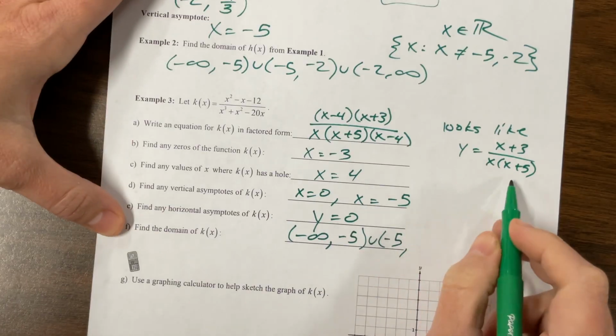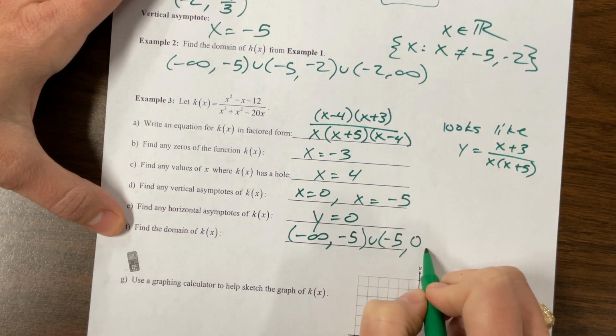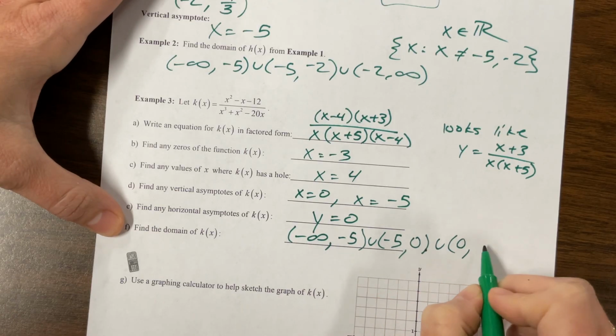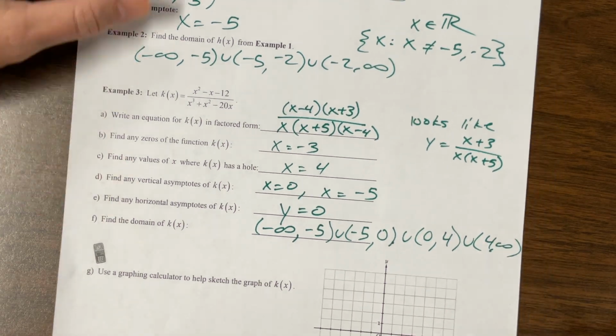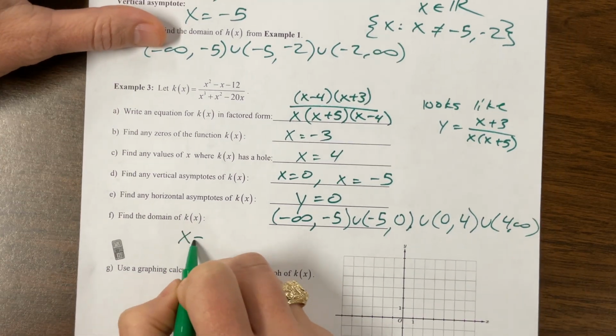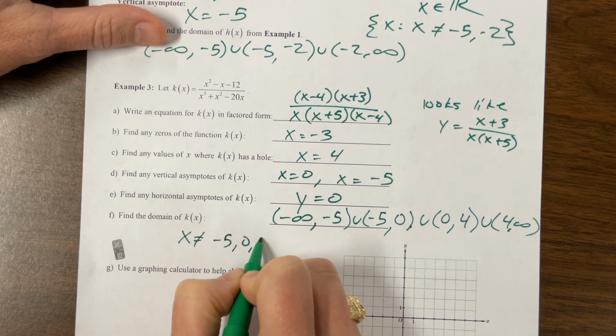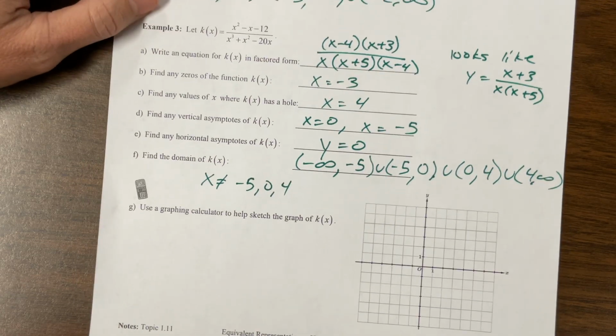We can't have 0. And we can't have positive 4. That was kind of annoying. Or it's the set such that x is not equal to negative 5, 0, or 4. I don't feel like sketching.